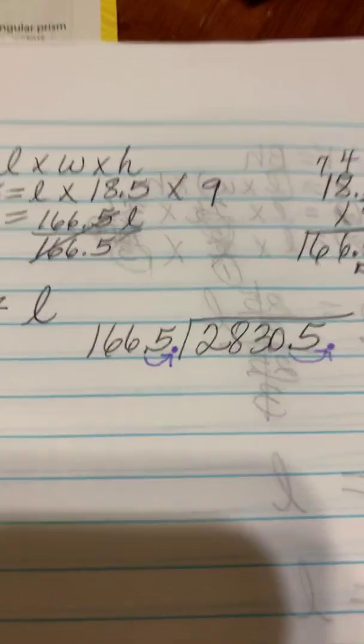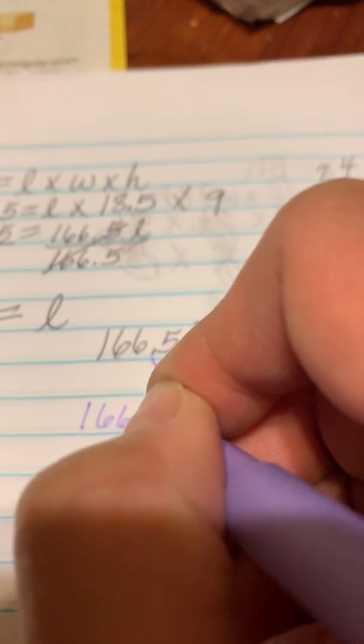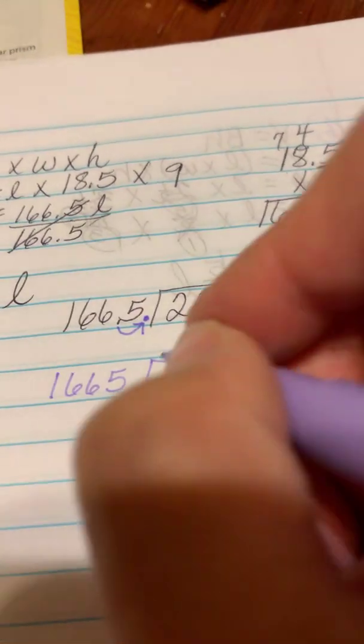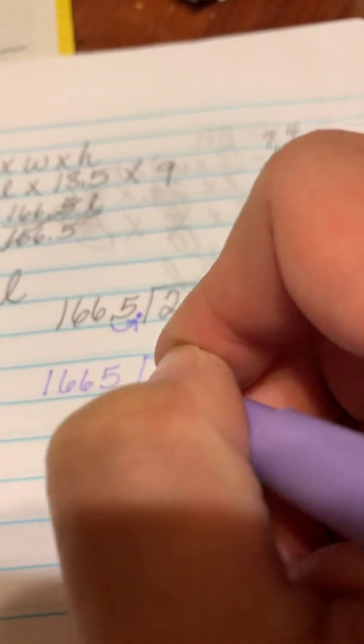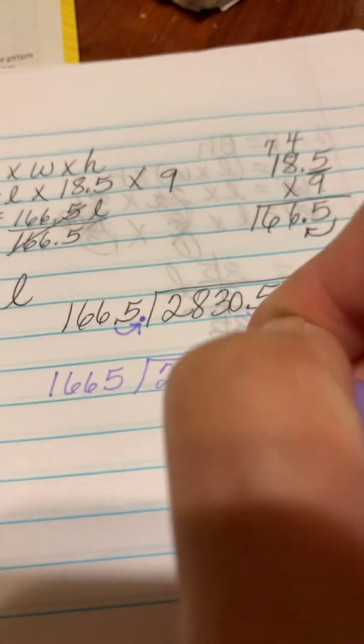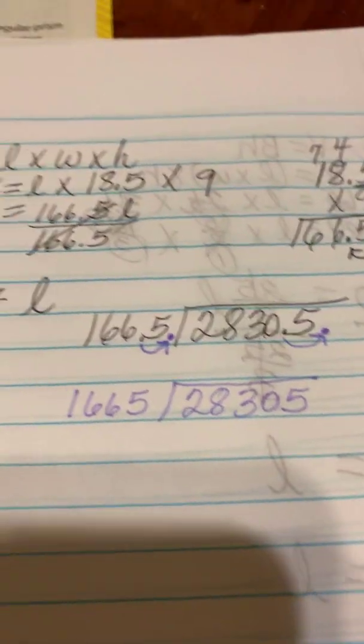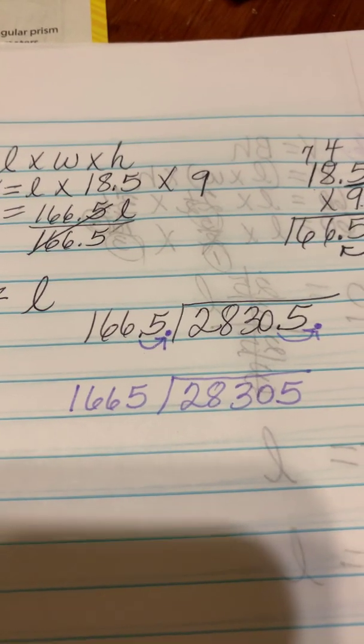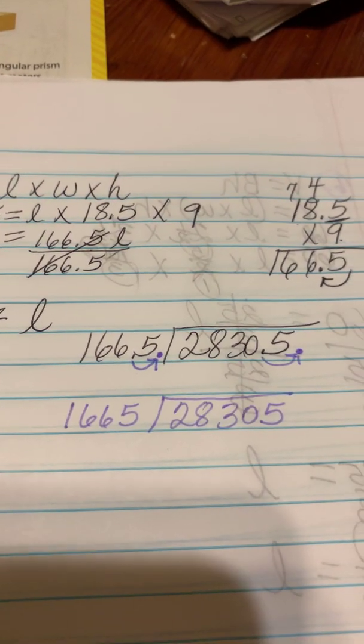So now we have the problem: 1,665 divided into 28,305. Okay, so now we're going to divide that. Alrighty.